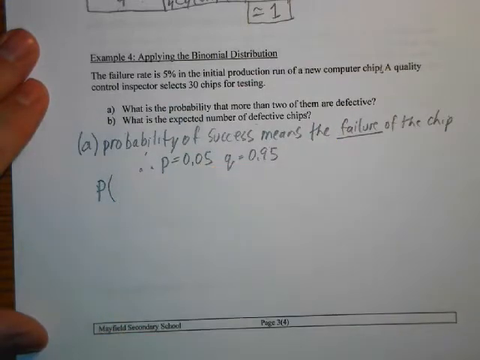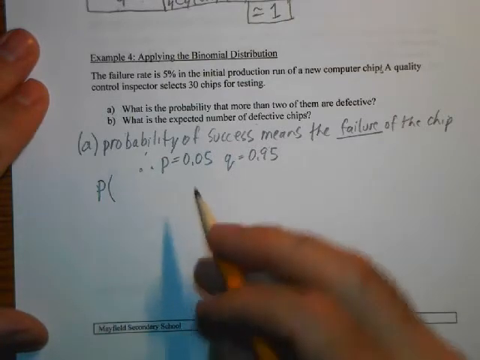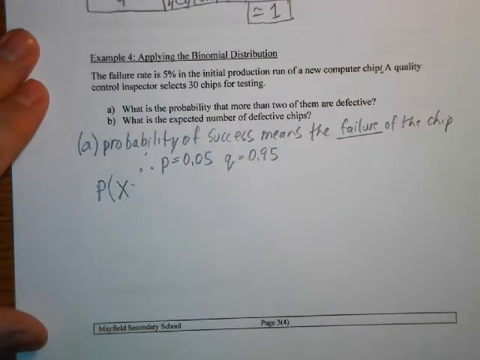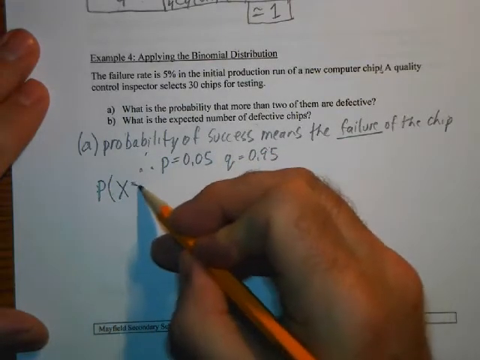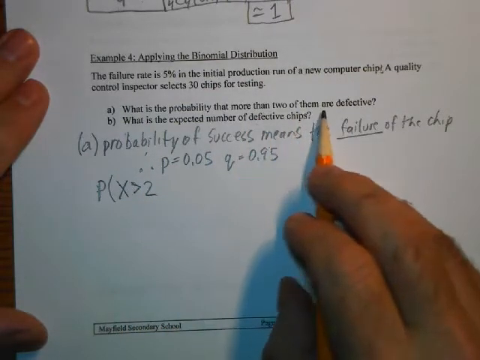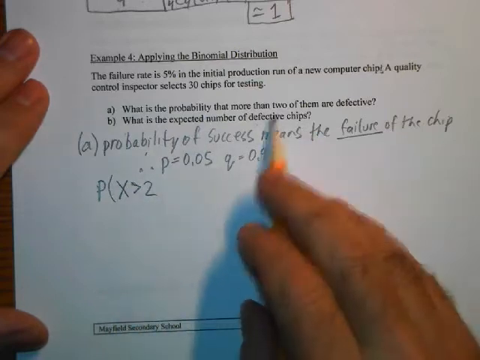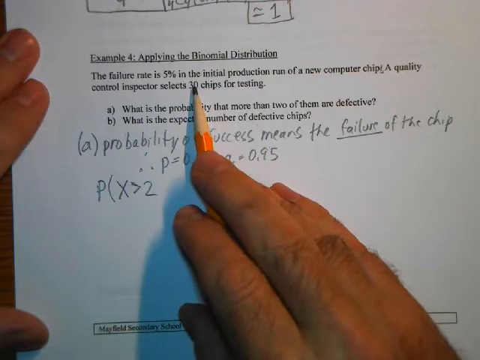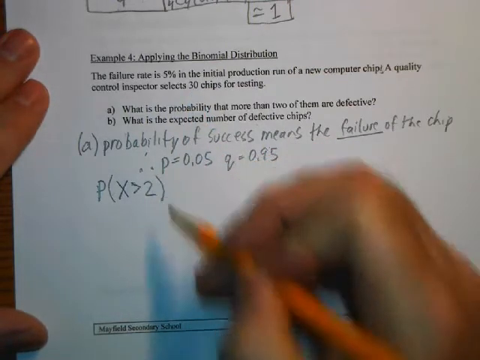So that basically means probability that x equals 3, or x equals 4, etc. Okay, so that's a lot of equal statements. So I'm just going to start off by saying probability that x is greater than 2. So more than 2 means we're not looking for 2, we're looking, sorry, for 3, 4, 5, up to 30.